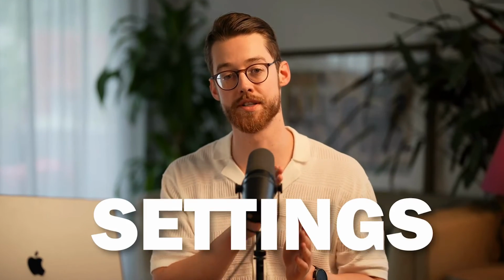So without further ado, let's jump into an example Google Ads account so you can see exactly which settings and which columns you need to configure to keep a close eye on the performance of your campaigns and continue to see success from your Google Ads.